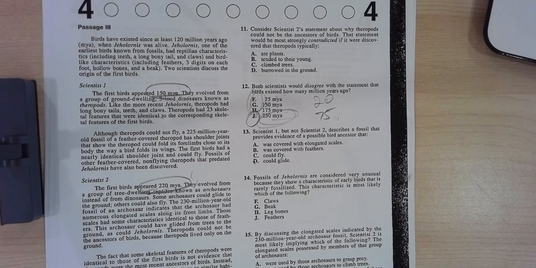Okay, so can you go over this one? I got 15. That's right here. I don't know which one you got. Alright, we're gonna start this one.